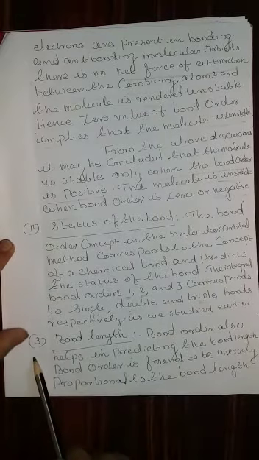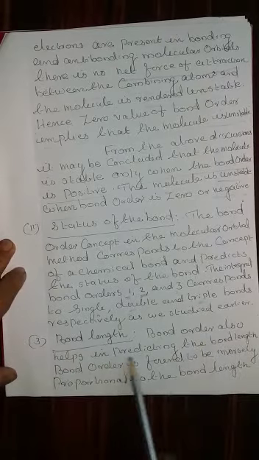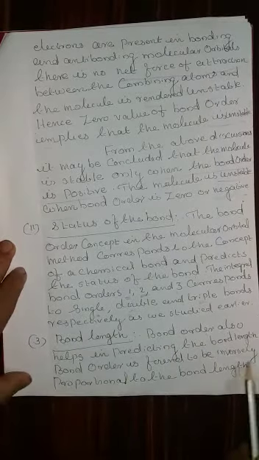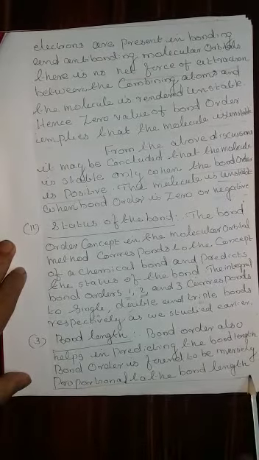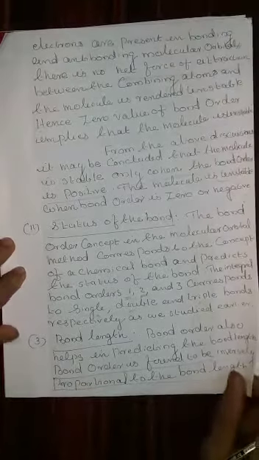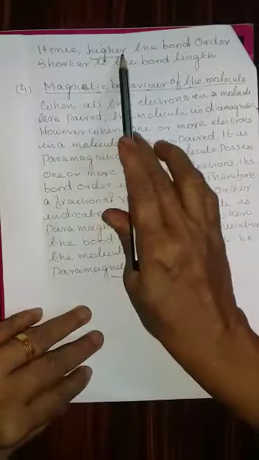Now, next one is bond length. Bond order also helps in predicting the bond length. Bond order is found to be inversely proportional to the bond length. Fill in the blank question. Hence, the higher the bond order, the shorter the bond length. Another fill in the blank: the higher the bond order, the shorter the bond length.